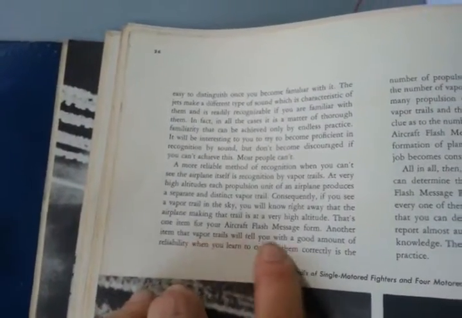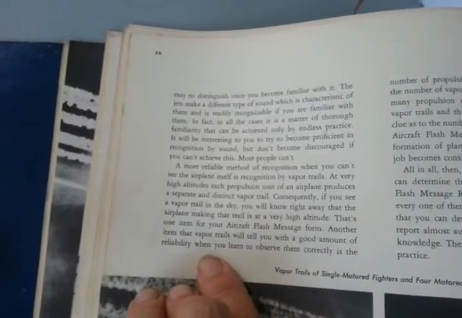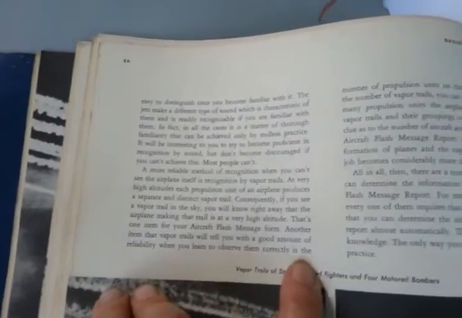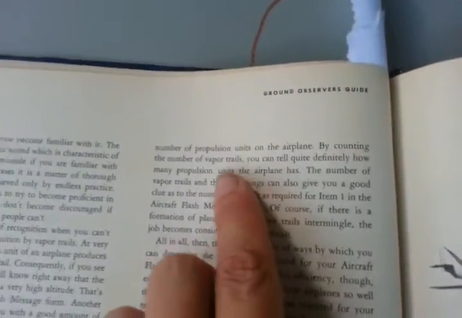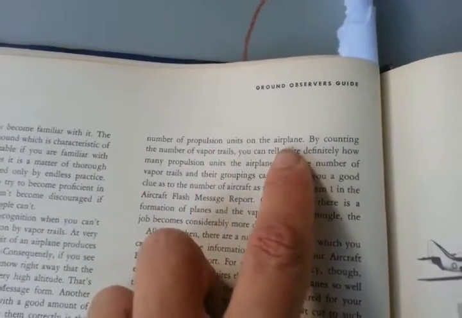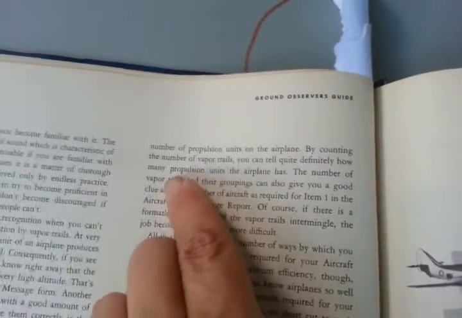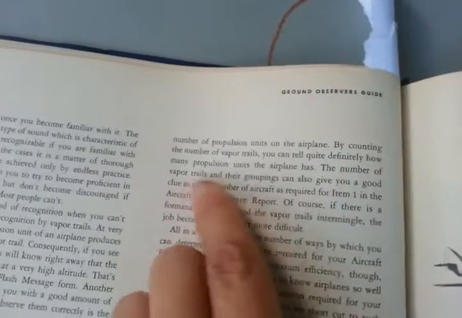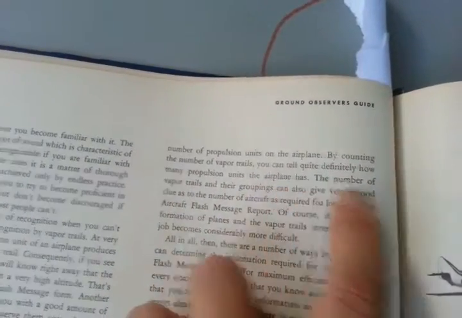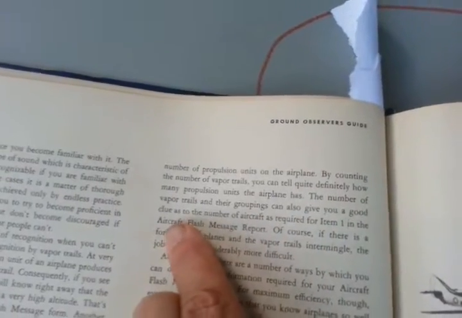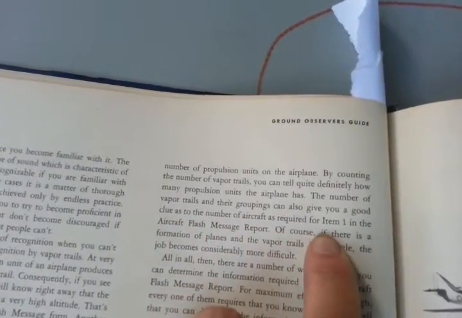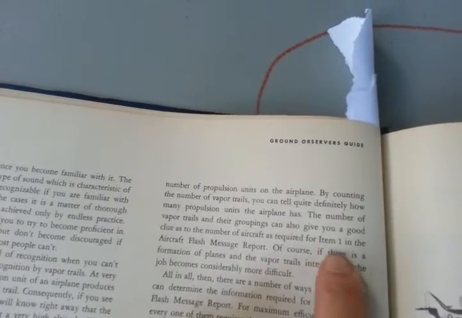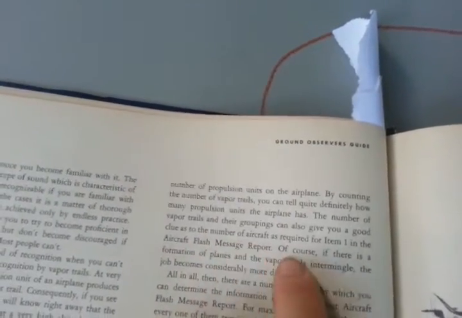Another item that vapor trails will tell you, with a good amount of reliability, when you learn to observe them correctly, is the number of propulsion units on the plane. By counting the number of vapor trails, you can tell quite definitely how many propulsion units the airplane has. The number of vapor trails and their groupings also give a good clue as to the number of aircraft required for item 1 in that form.